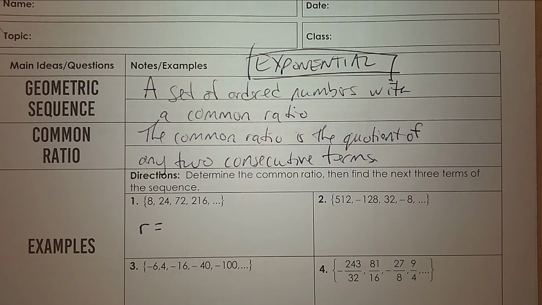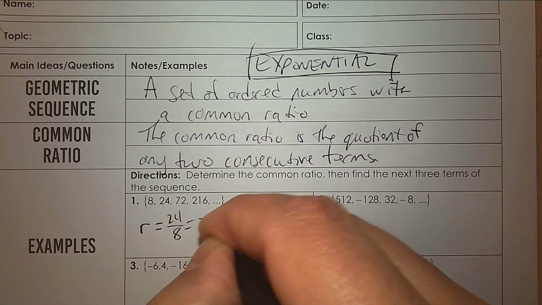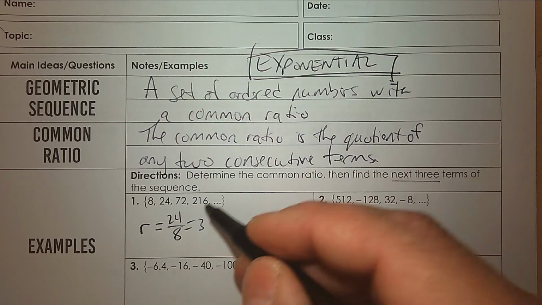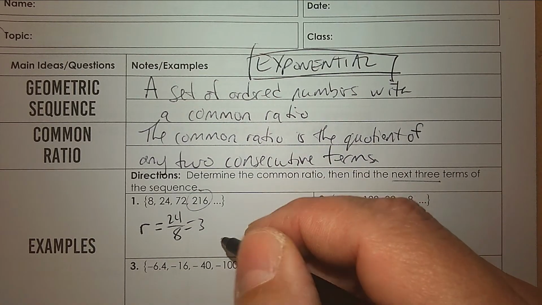How do we do it? We divide any two consecutive numbers. Now, if I have a fraction, I'll probably try to use two consecutive integers and divide them. So in this case, what's 24 divided by 8? And then it says find the next three terms. So what would I do to 216 to find the next three terms? Times 3. So use your calculator.